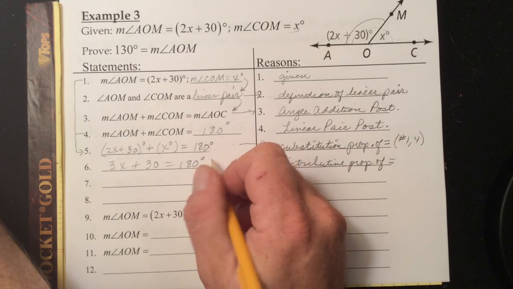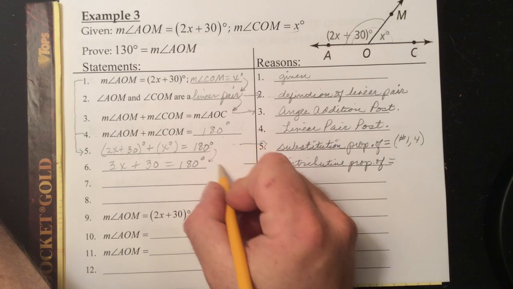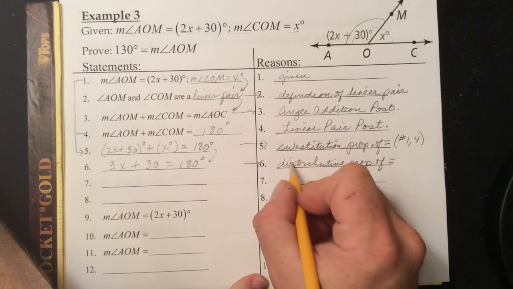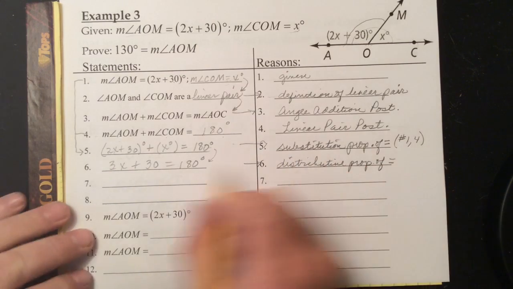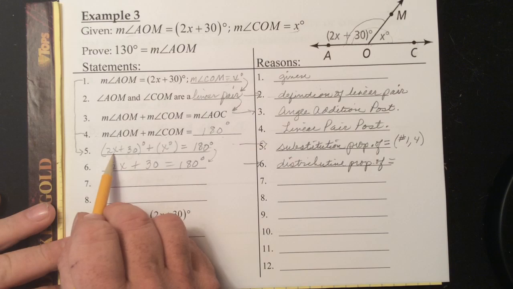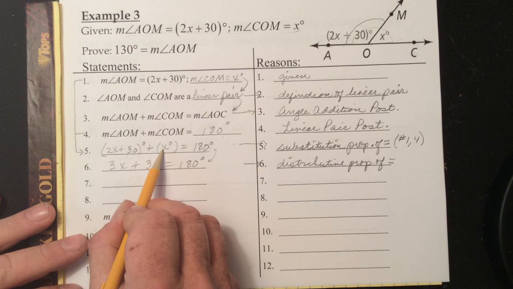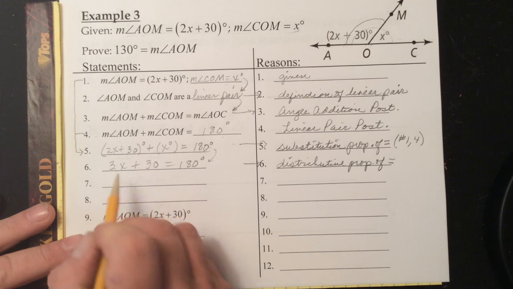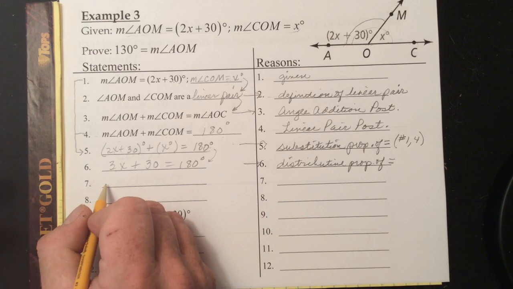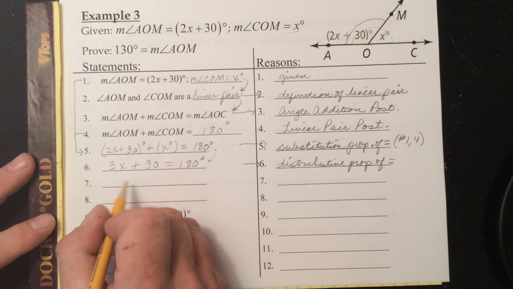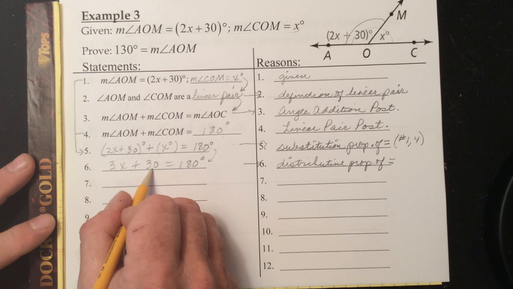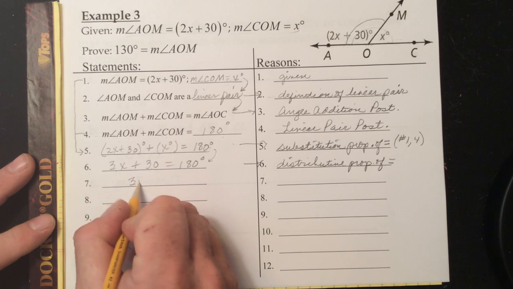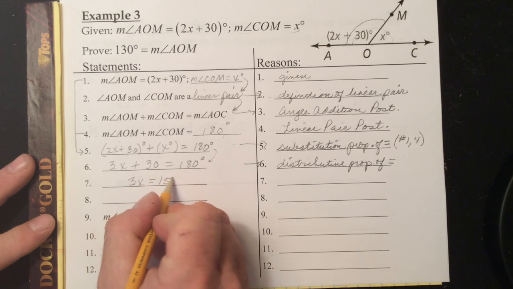And we just simply use the previous step. So we distributed by 2x plus x. We pulled out an x, and we had 2 plus 1x, which is 3x. We used it in reverse. Step 7, or statement 7. Now we can get rid of the 30, and we get 3x equals 150.